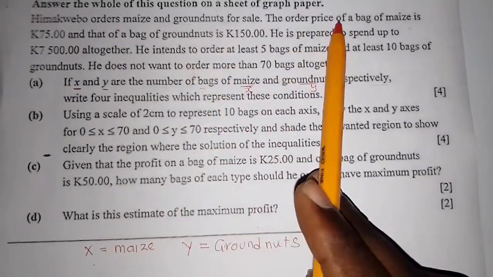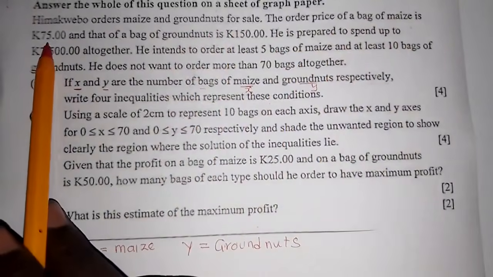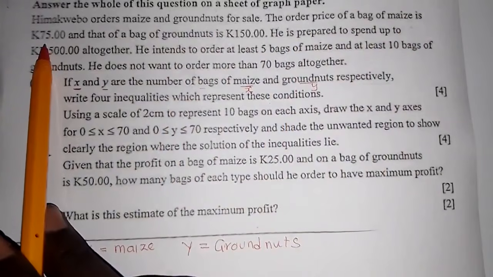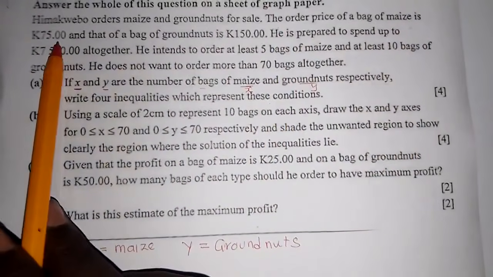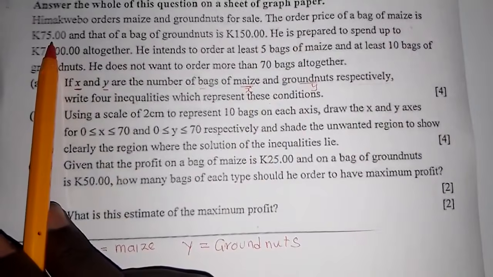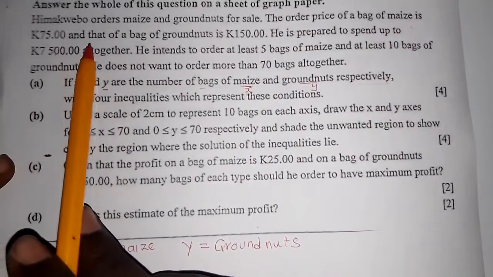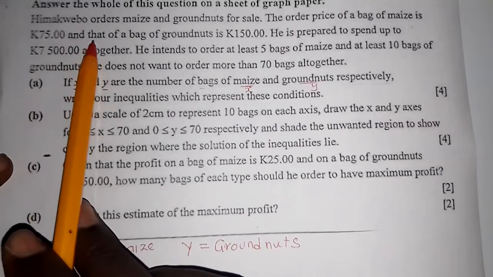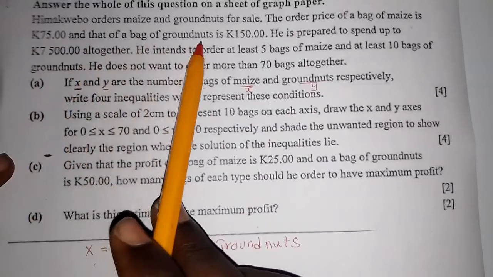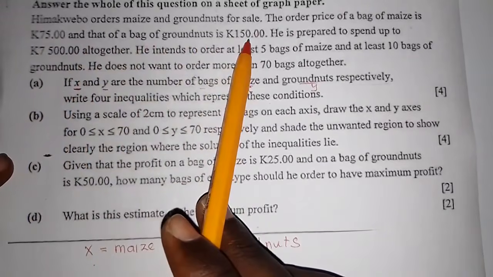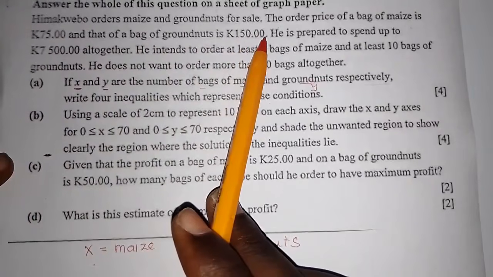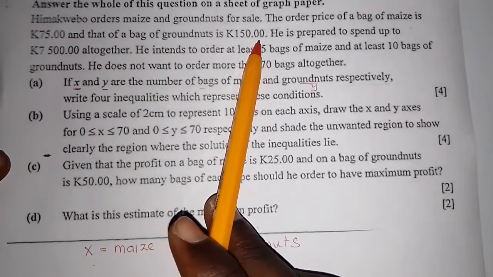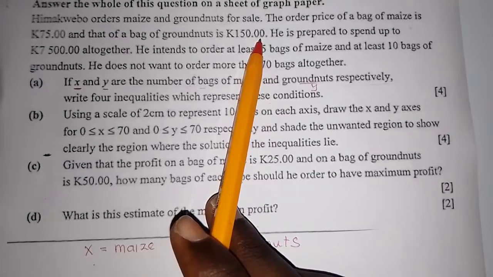The order price of a bag of maize is 70 kwacha. Have you seen? The bag of maize is 70 kwacha. So when a question comes in this manner, a bag of maize 75 kwacha, and that of a bag of groundnut is 120. Have you seen? Here there is no inequality. They haven't indicated anything, so we just need to follow what is being said.